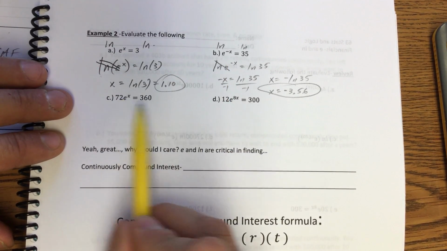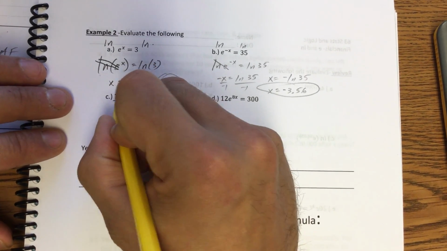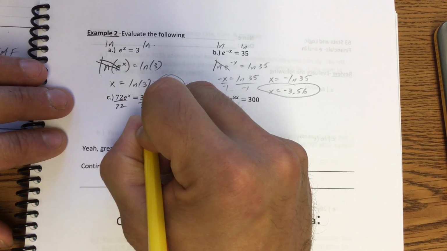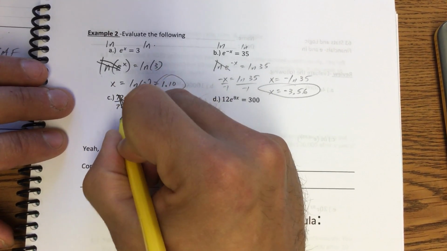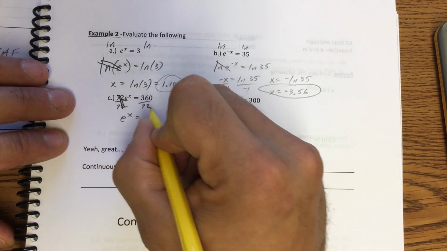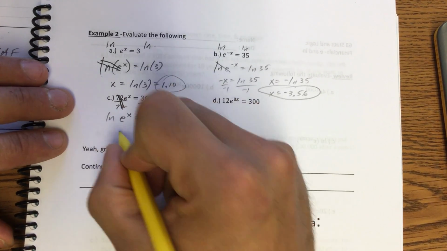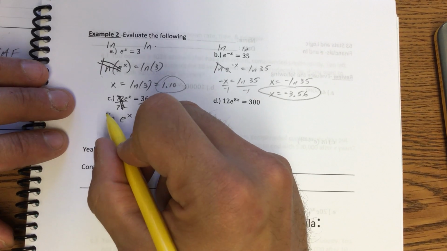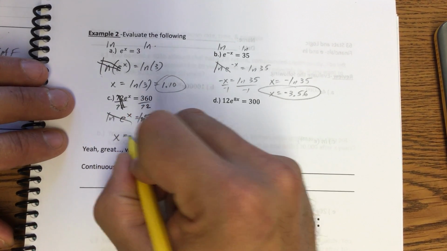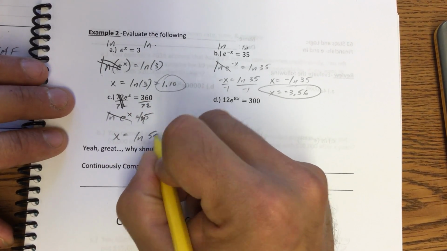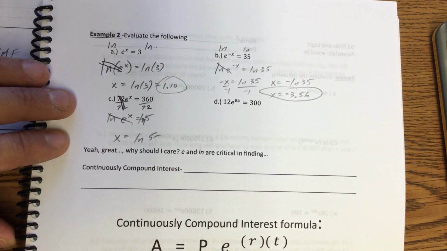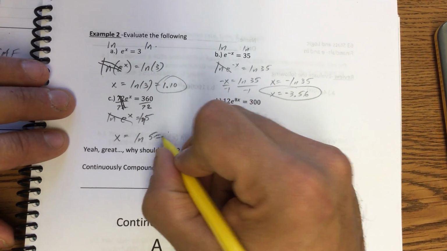Okay. C and D are a little more complicated because here e was isolated. Here e is isolated. Down here, not so much. So what do I do? I divide both sides by 72 to start to isolate my e to the x. e to the x equals 5. Now I take the natural log of both sides. Natural log and e cancel. x equals natural log of 5, or in our case, give or take 1.61.